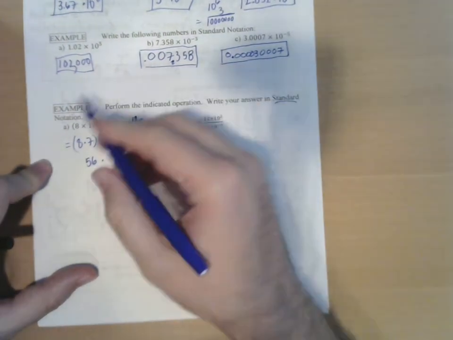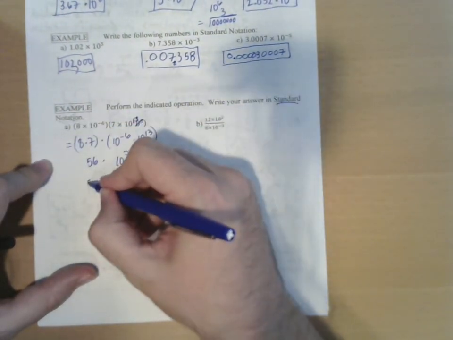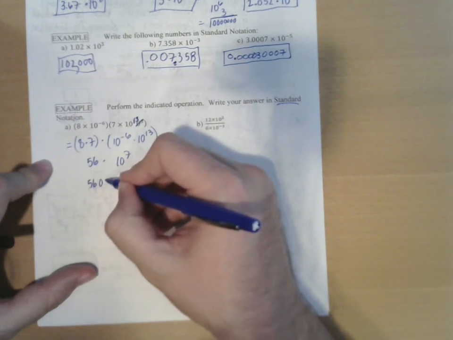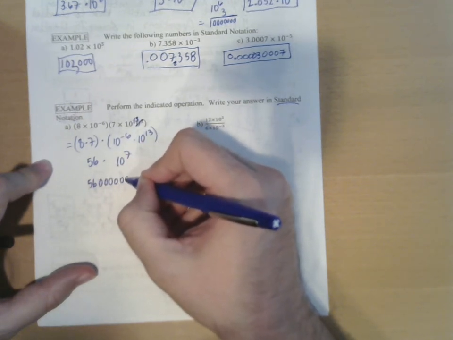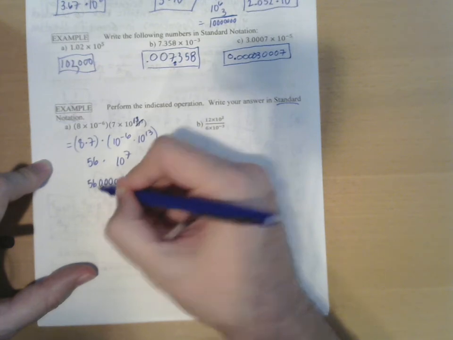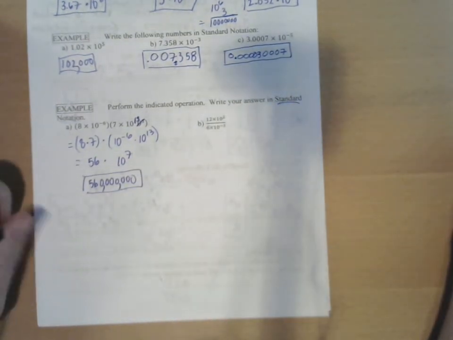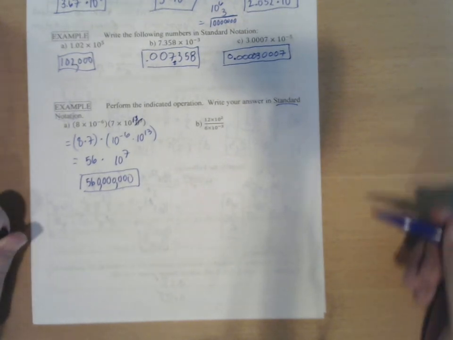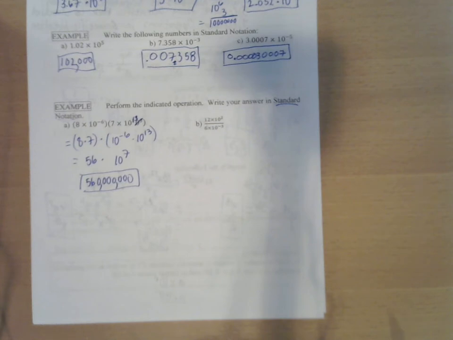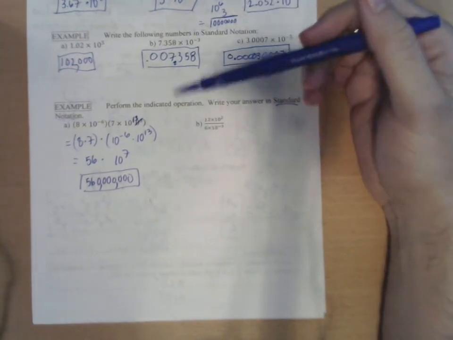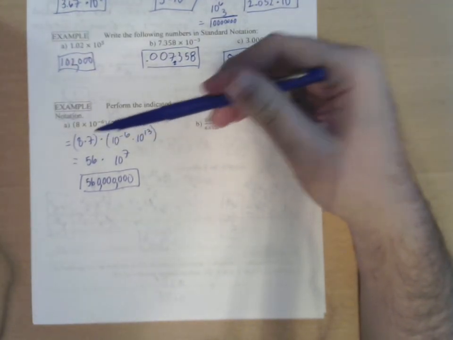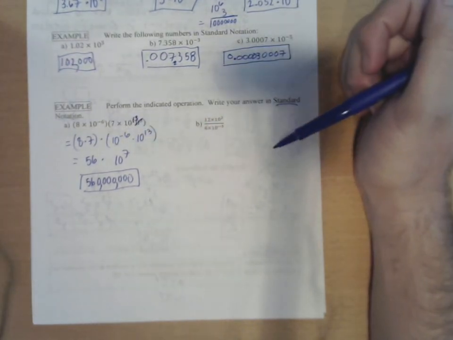Now it says write your answer in standard notation, so that means this is 5, 6, and then 1, 2, 3, 4, 5, 6, 7 extra zeros. This is another reason why scientific notation was used and still is used even though we have computers: you can do really fast multiplication for very big numbers when you only have a few digits in the front.